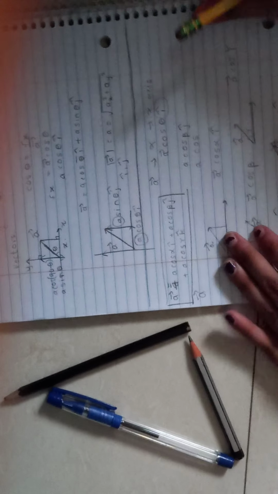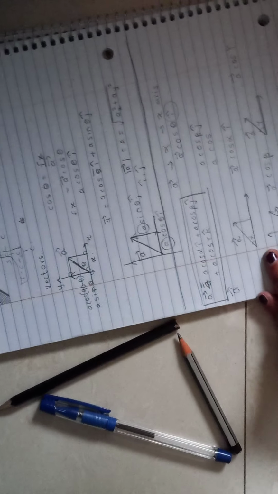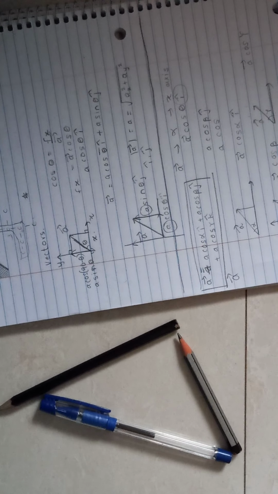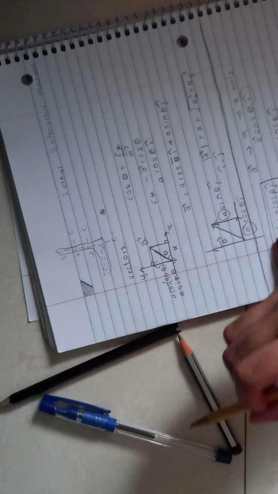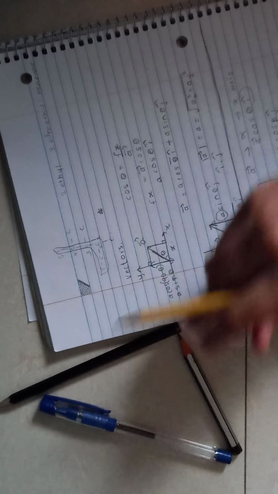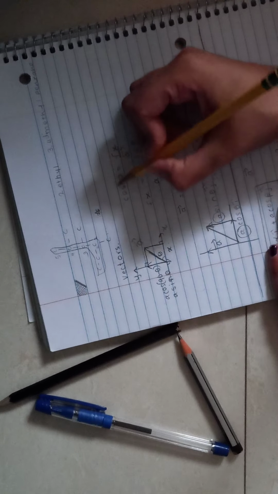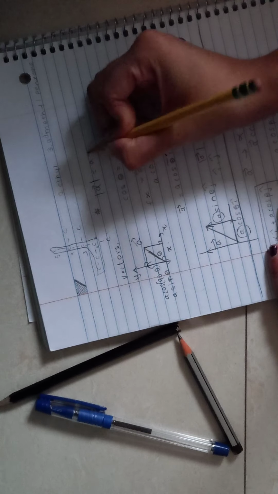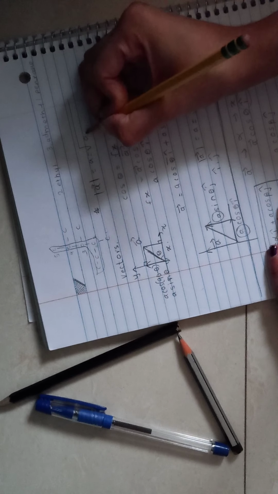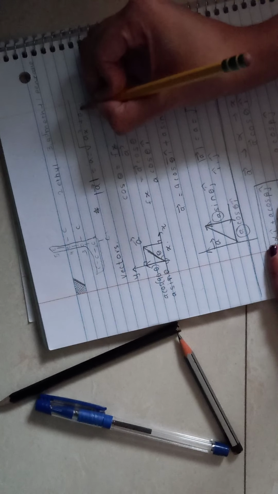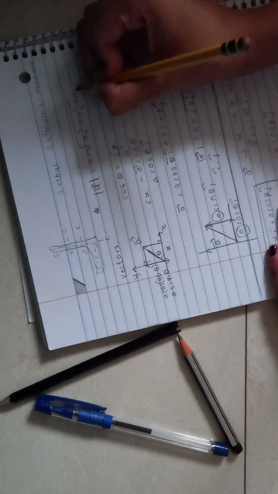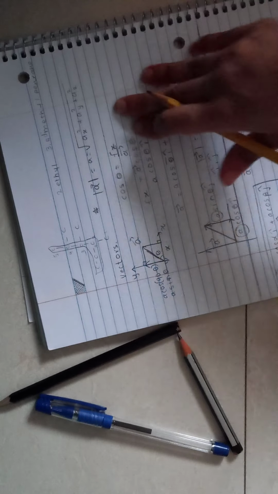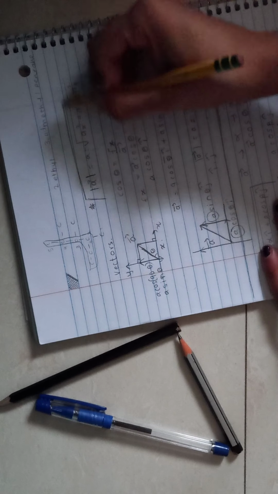Now another thing you have to know is that according to the Pythagoras theorem, now what will the Pythagoras theorem tell you? The Pythagoras theorem will tell you that the magnitude of this vector will be root of ax square plus ay square plus az square. So this is according to the Pythagoras theorem.